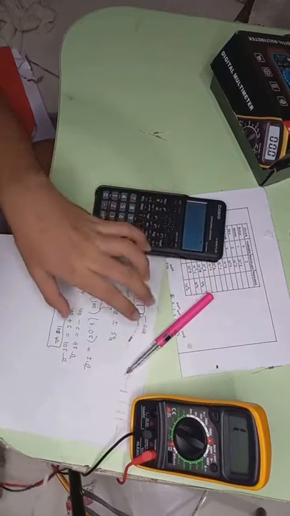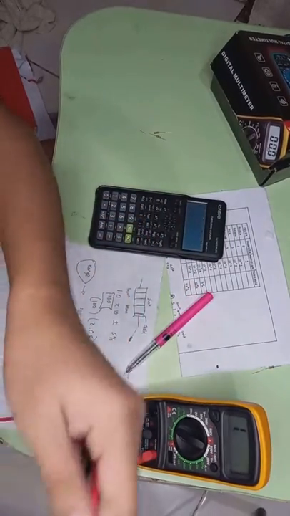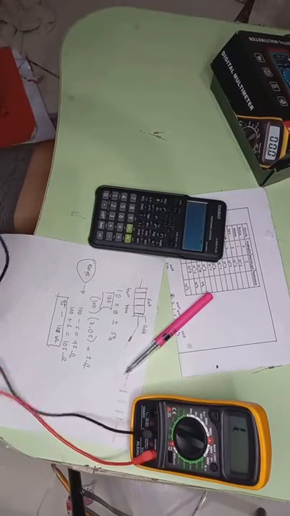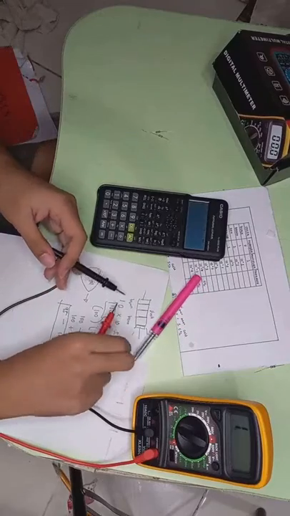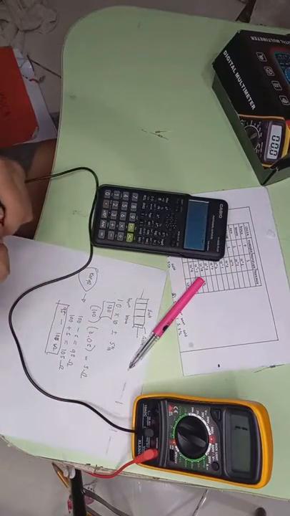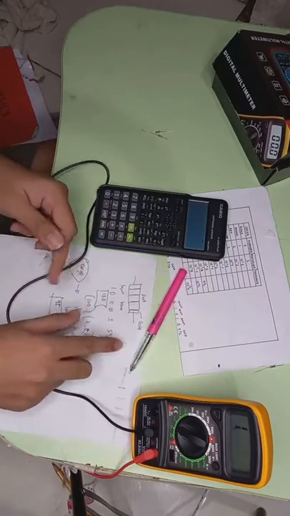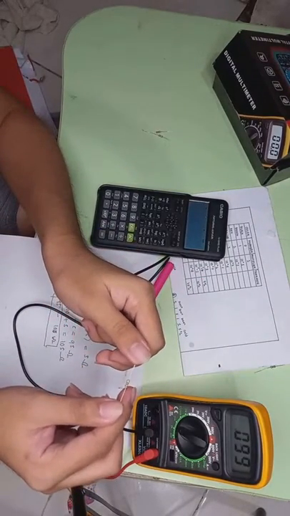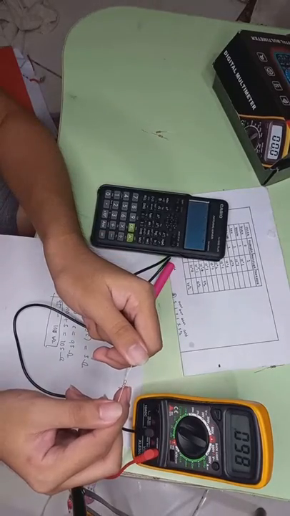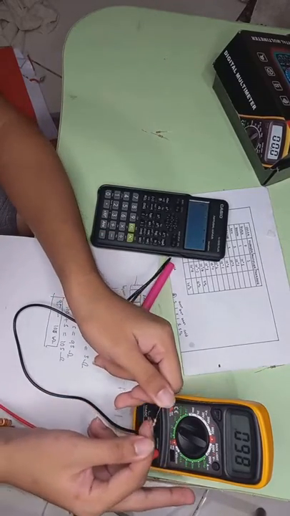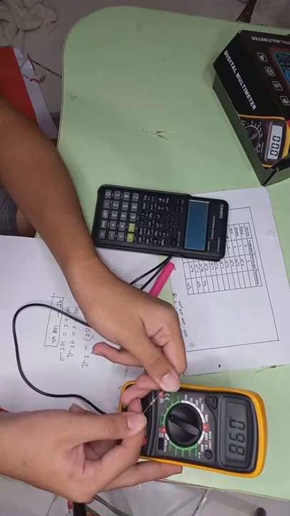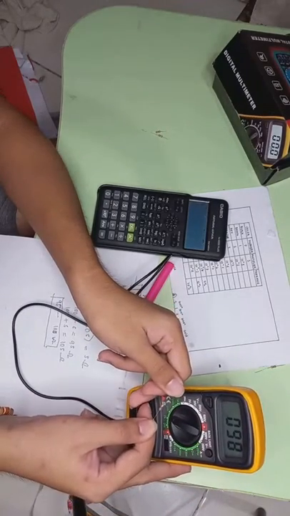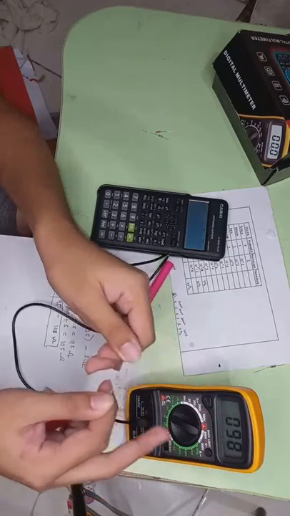So all we need to do is to test the resistor with our multi-tester, to see if our computation was correct. As you can see on the multi-tester, the value of the resistor was 98 ohms.